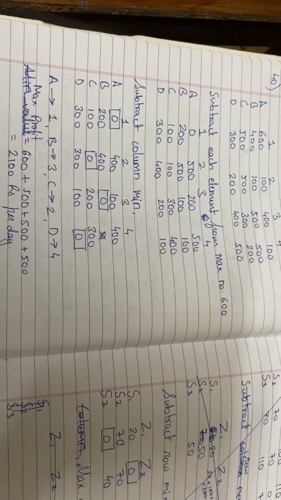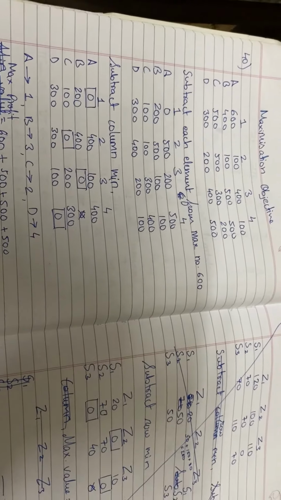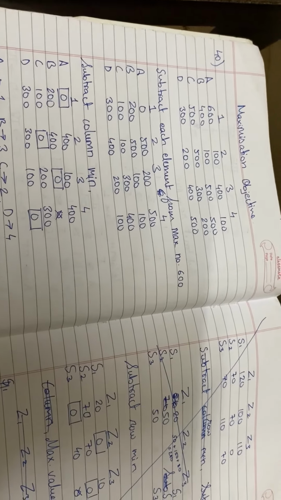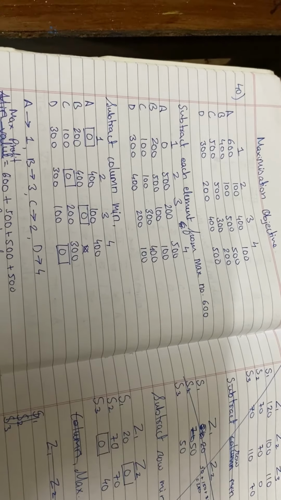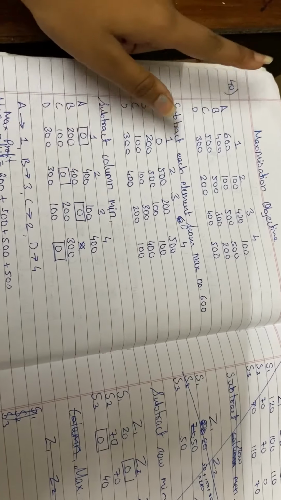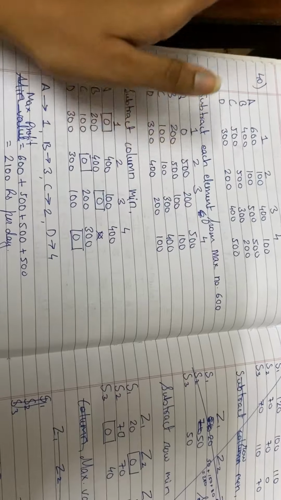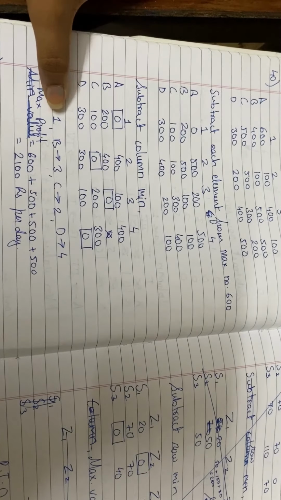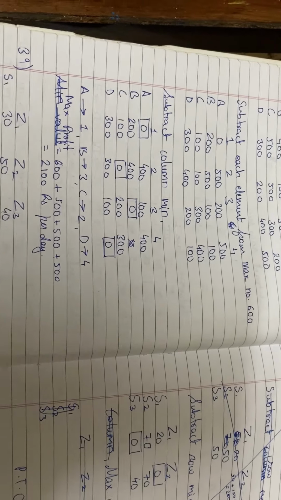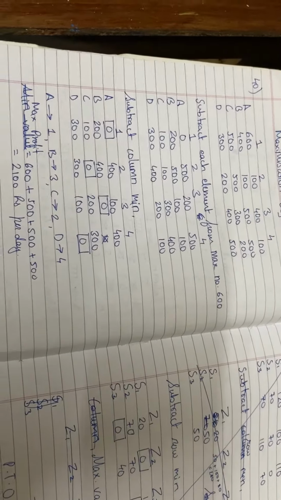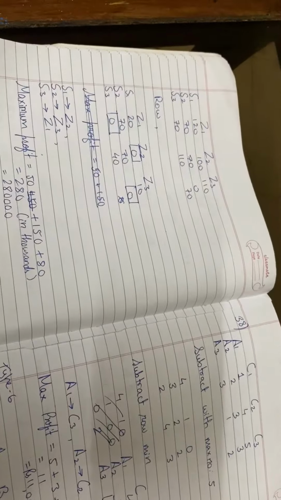Yeah, that's about it. Only the first 2 steps are important, which is to find the maximum number, and we subtract it from each element. Then we assign it properly and we find the maximum profit. Those steps are important. That's about it for the maximum objective.